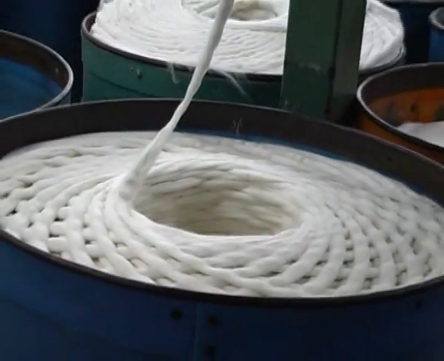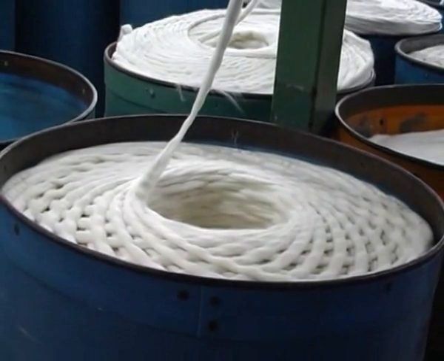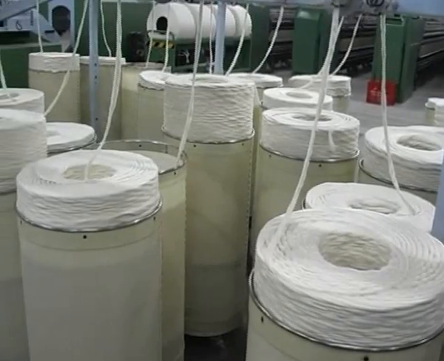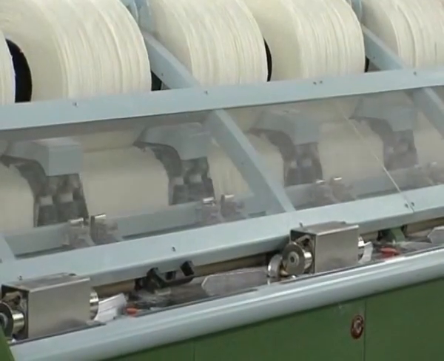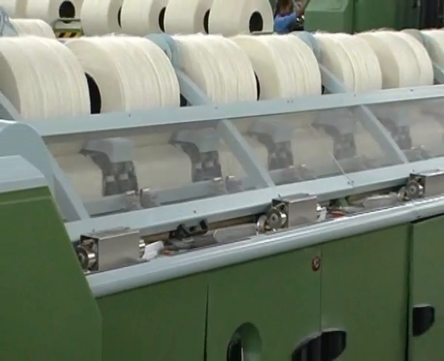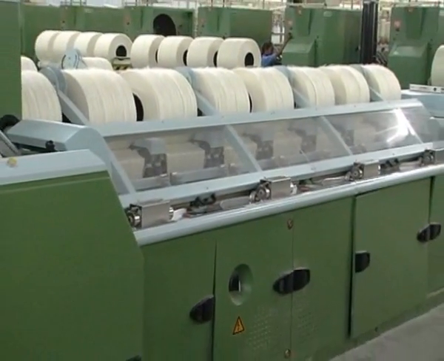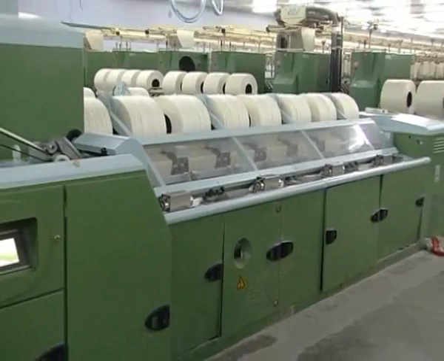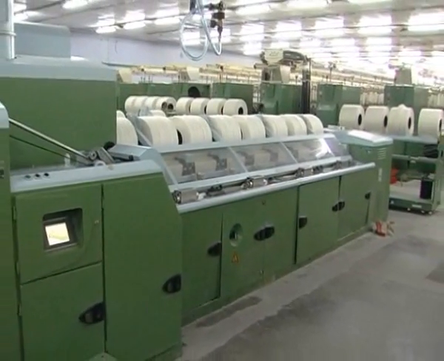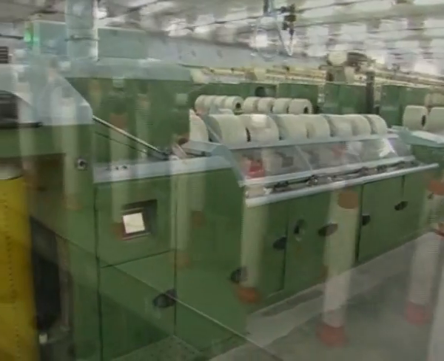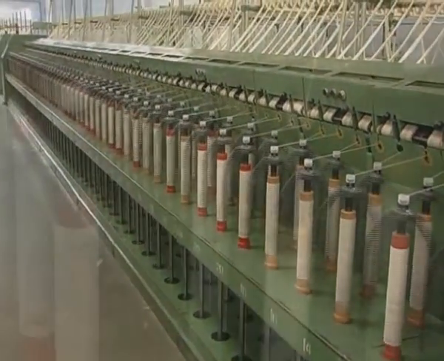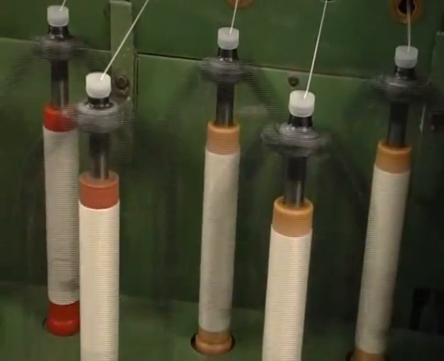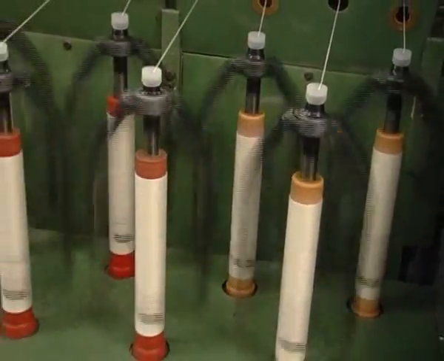Drawing. In this process, a set of slivers are drawn and attenuated to the thickness of one sliver. Doubling and drafting improves the blending and uniformity of the sliver. The draw frame is fitted with auto leveler equipment to minimize short-term irregularities in the sliver. This ensures control of the count variation. The sliver from the draw frames is drafted further into a thin form and wound onto a package which will serve as a feed package for further spinning.